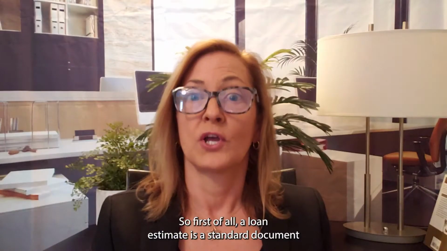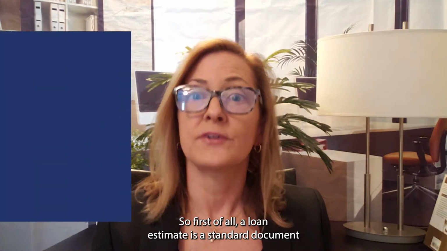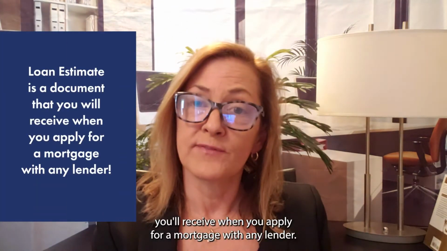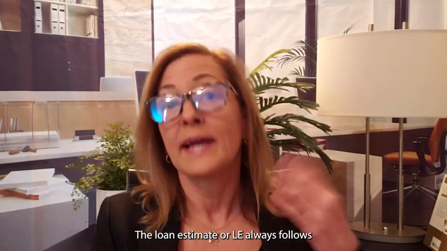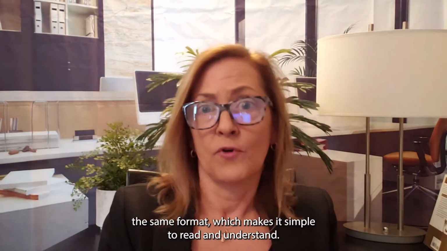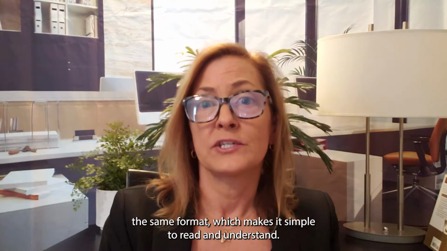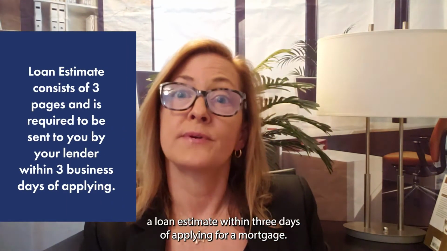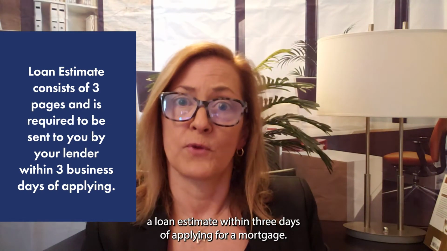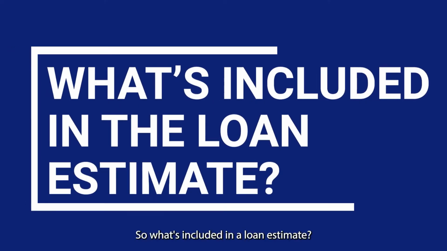So first of all, a loan estimate is a standard document you'll receive when you apply for a mortgage with any lender. The loan estimate, or LE, always follows the same format, which makes it simple to read and understand. It includes 3 pages, and lenders are required to send you a loan estimate within 3 days of applying for a mortgage. So what's included in a loan estimate?